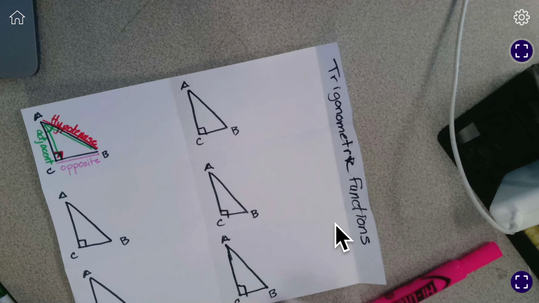So this part here, now my opposite is going to be AC divided by AB.